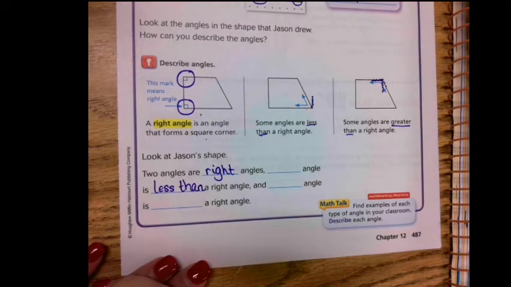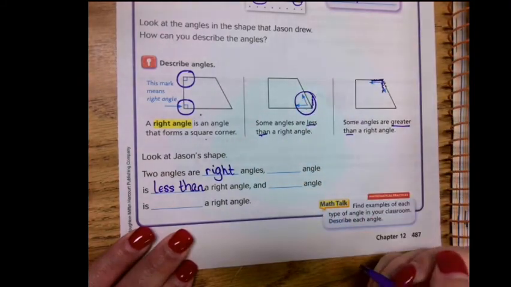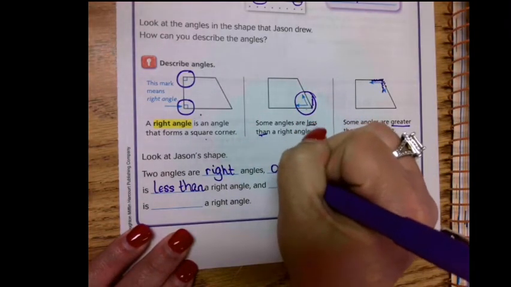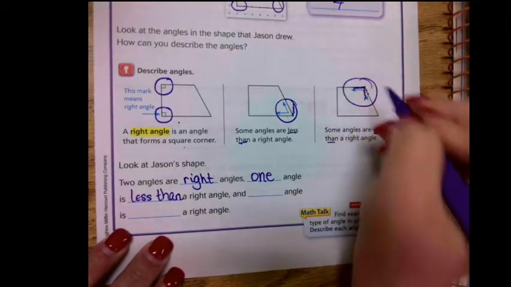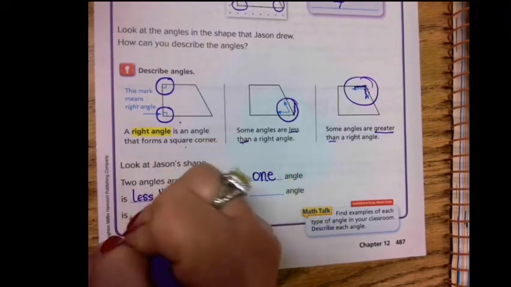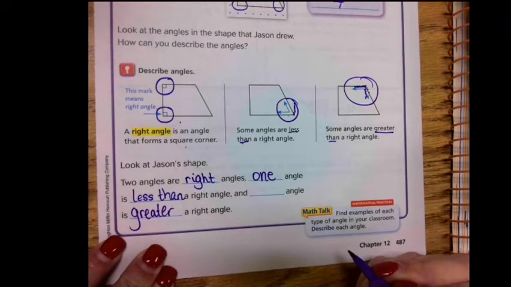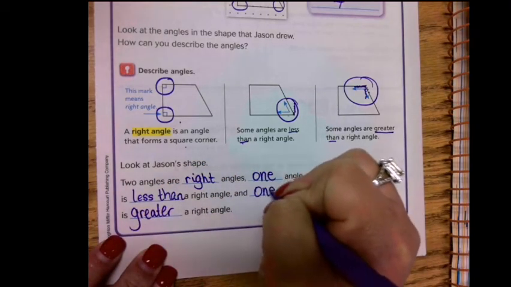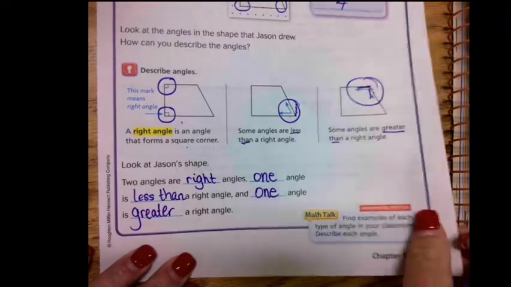How many angles did he have that were less than a right angle? He only had one. And if we look right here at the last one, we can tell how many did he have that were greater than a right angle. He only had one. Okay? So that's what we're going to talk about today. All these angles. Okay? Alright.